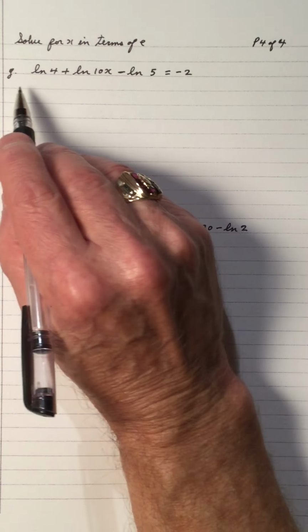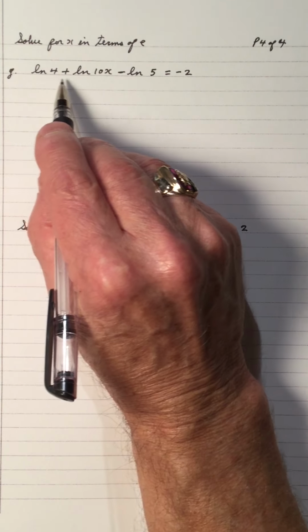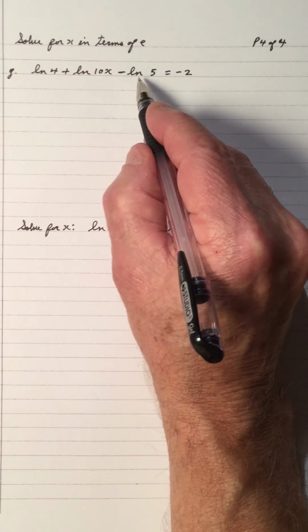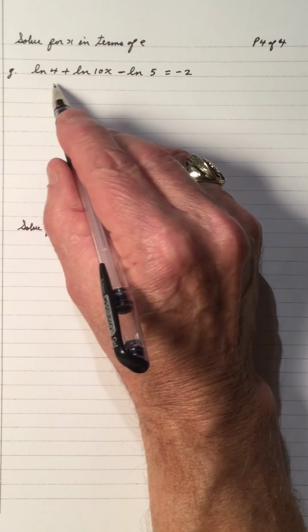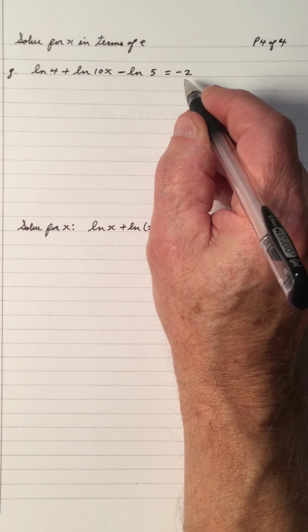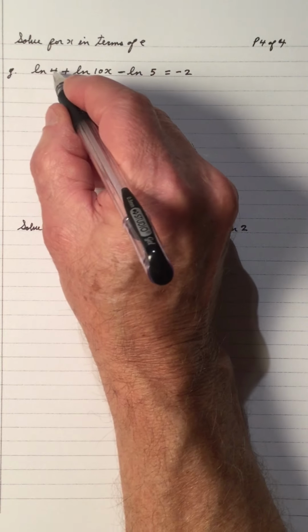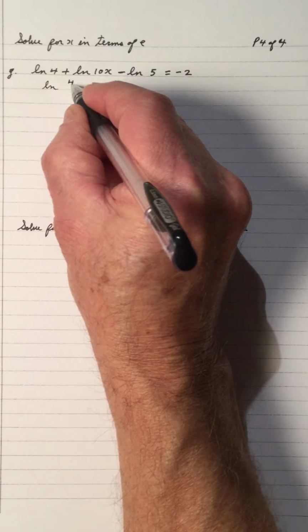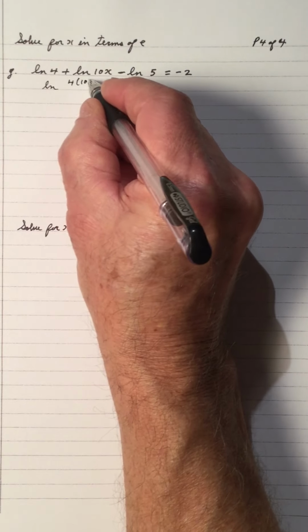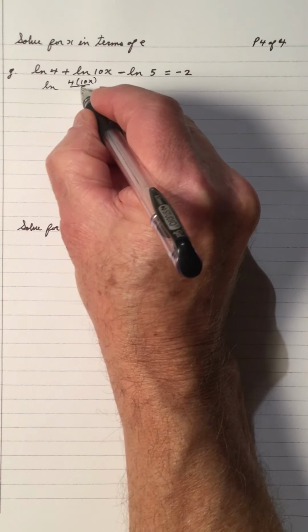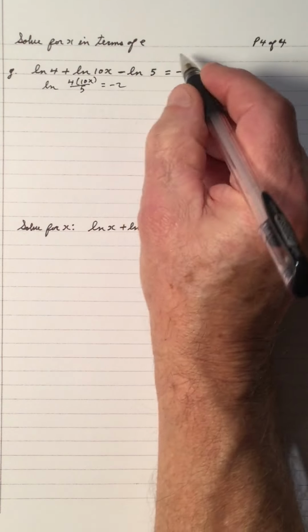Solve for x in terms of e again. So we have ln 4 plus ln 10x minus ln 5 equals negative 2. So we have 3 lns here, so we'll bring the left side to a single ln, and then we'll do base, exponent, number. Here we go. So the sum of two lns is the ln of the product. So we got 4 times 10x. And the subtraction is a division. So we divide by 5 equals negative 2.